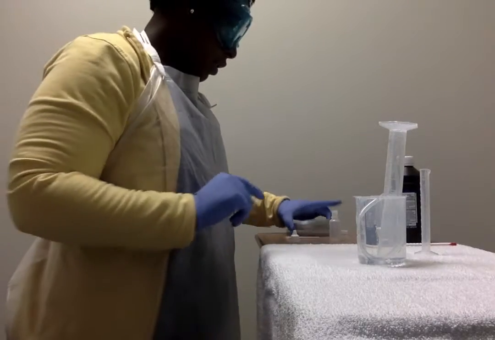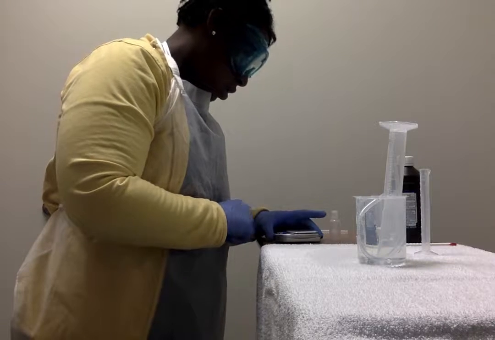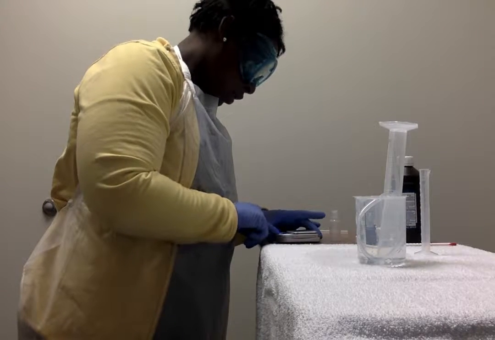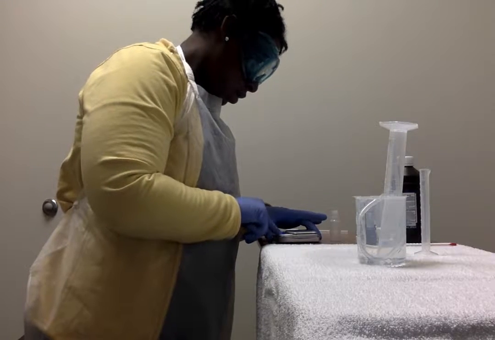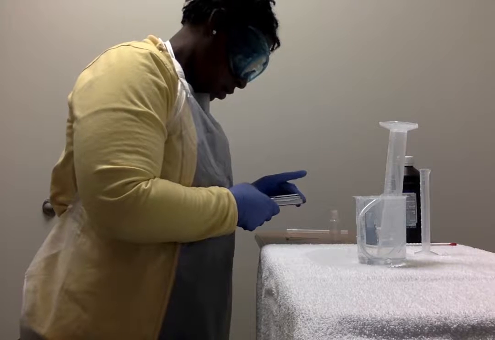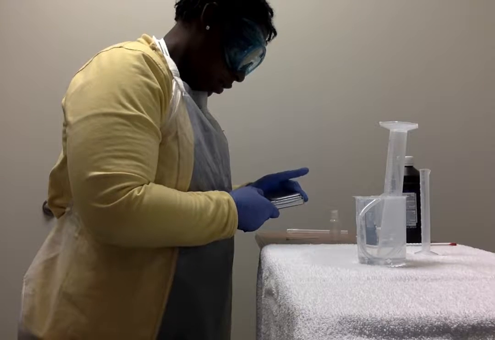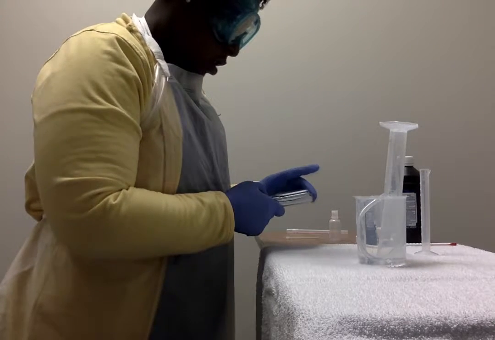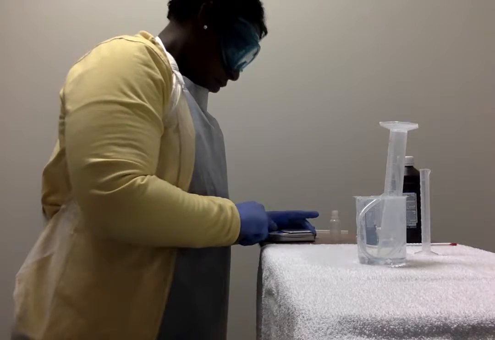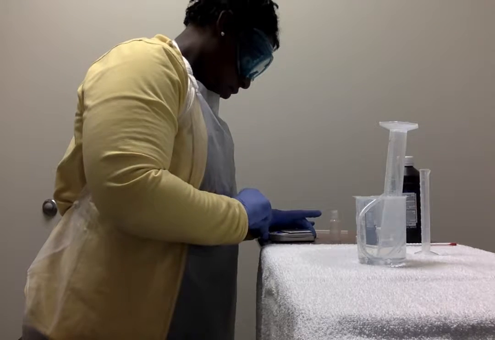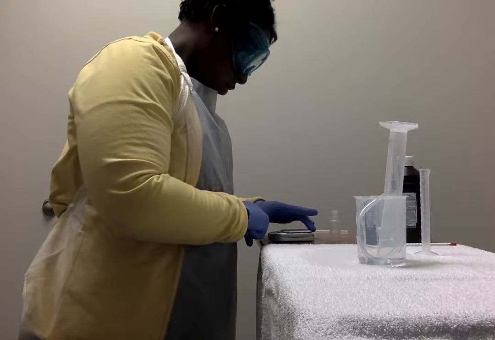We're going to turn on the balance. Going to make sure this is in grams. We're going to tare this. Make sure it's 0. Good.